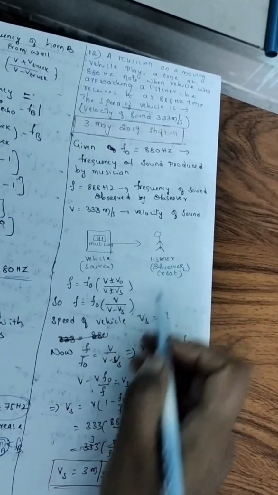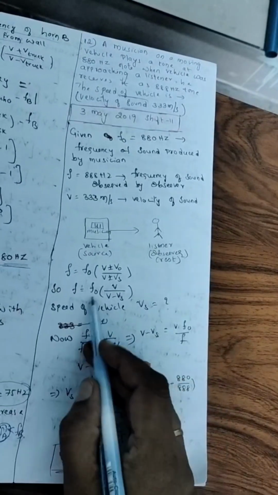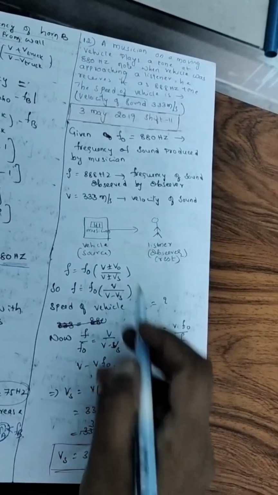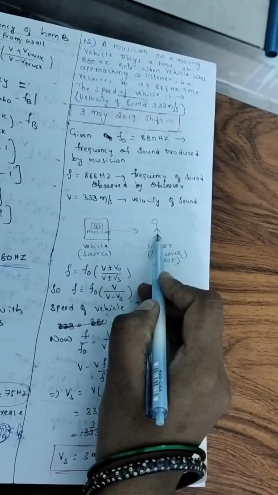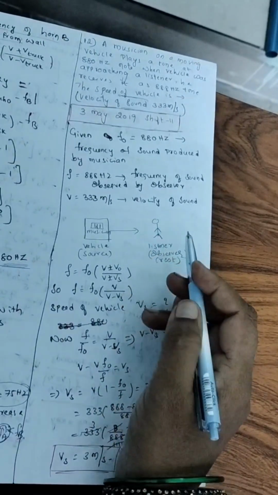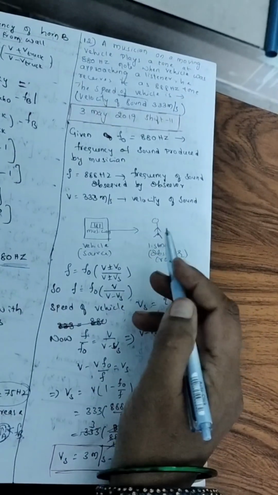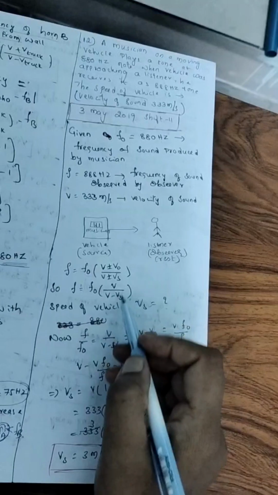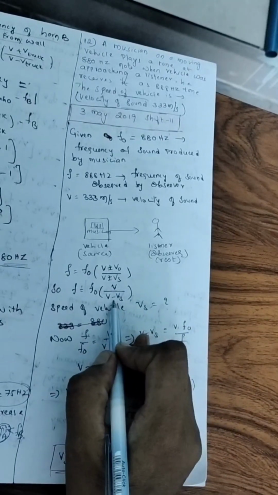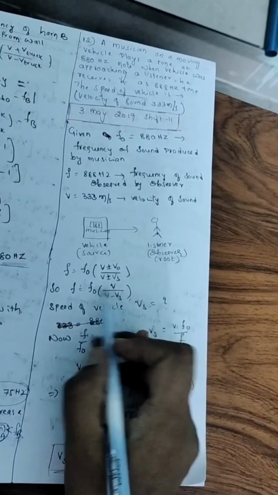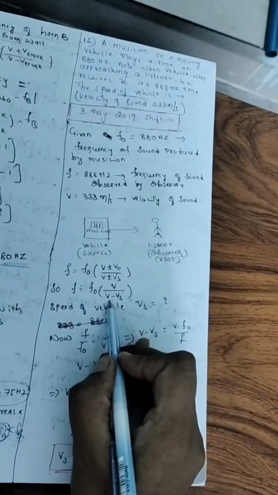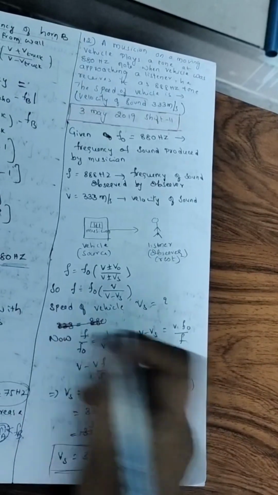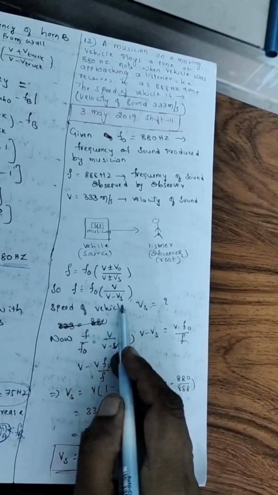V naught is 0, the observer is at rest. So the formula becomes F naught V by... the vehicle is approaching towards the observer, which means the sound frequency is increasing. Increasing means the denominator must be smaller, so we will keep minus Vs. If it is V minus Vs, F increases. So F is F naught V by V minus Vs.